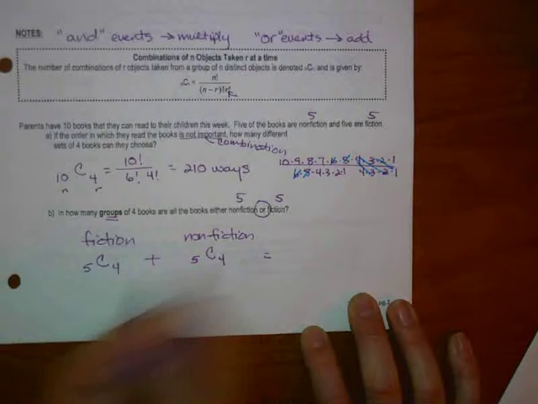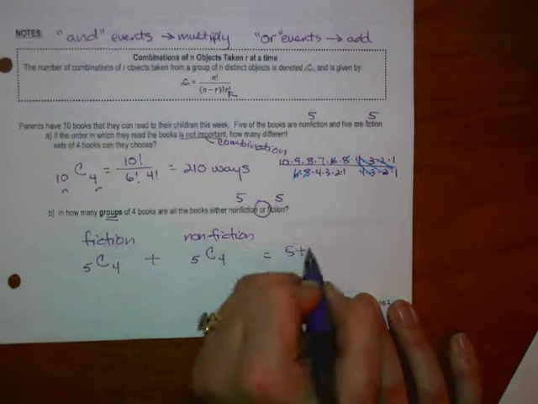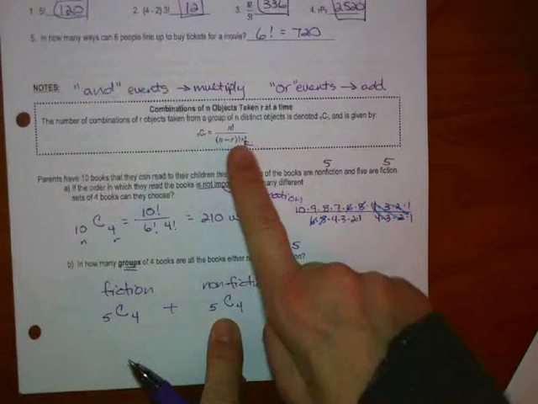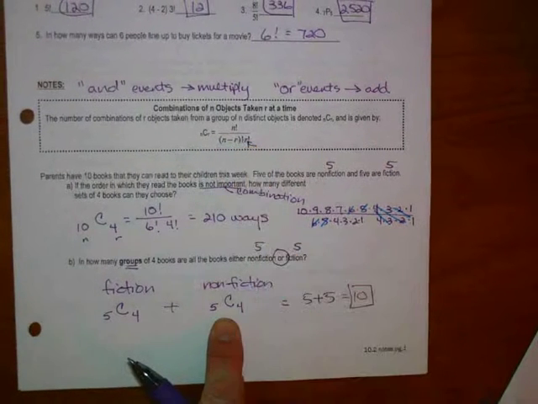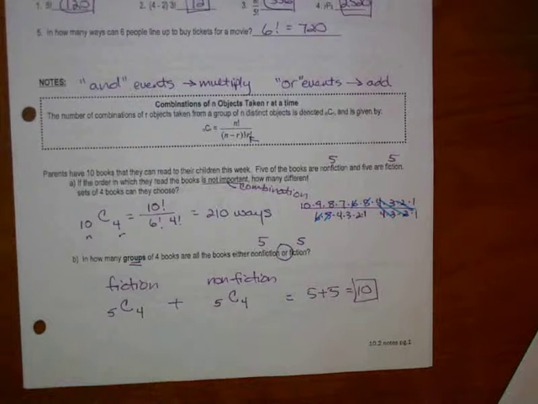And when you do the math, this is actually 5, and that's actually 5. 5 plus 5 equals 10. If you were to plug this into your calculator, you would find out it's 5. Okay? I didn't just make that up.